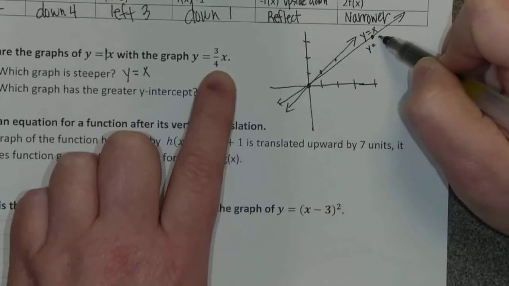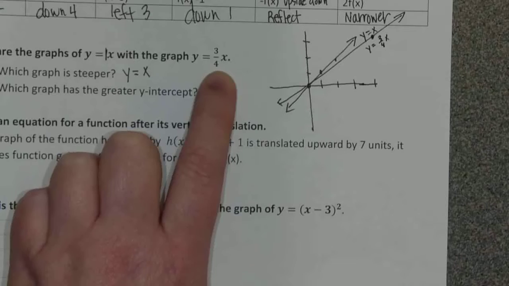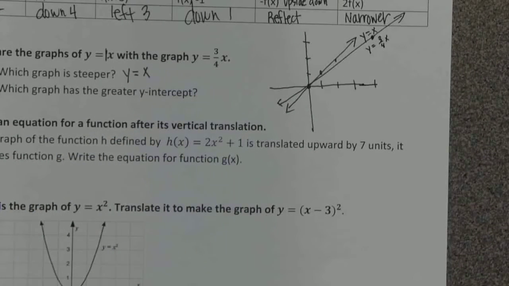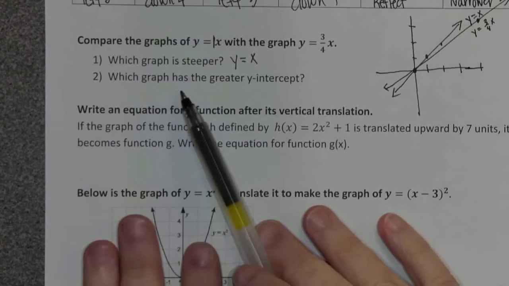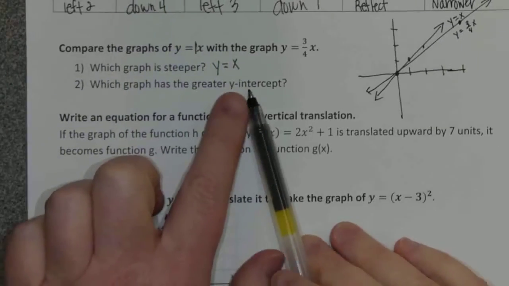Which graph was the steepest? The y equals x, right? Because 1 really is bigger than 3/4. Even if you count it as up 1 over 1 or up 3 over 4, it's still smaller as far as slope goes. Okay? The other question says which graph has the greater y-intercept?